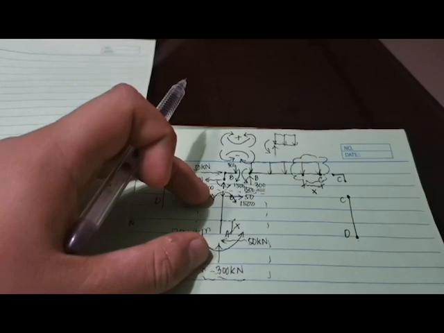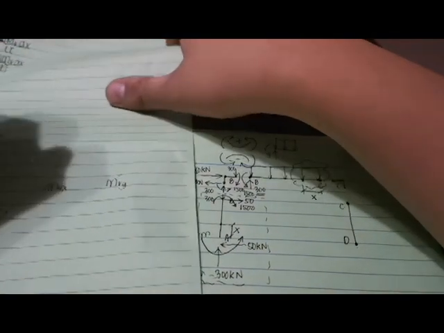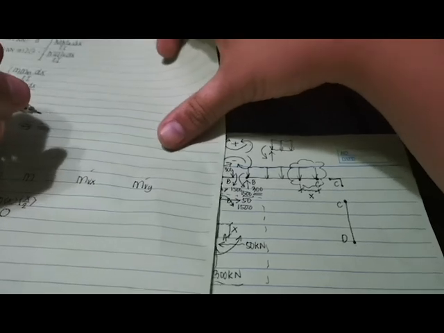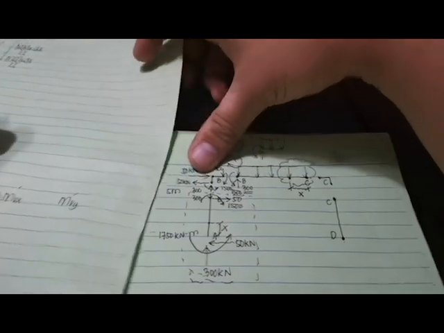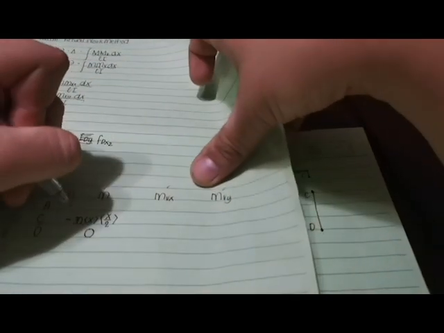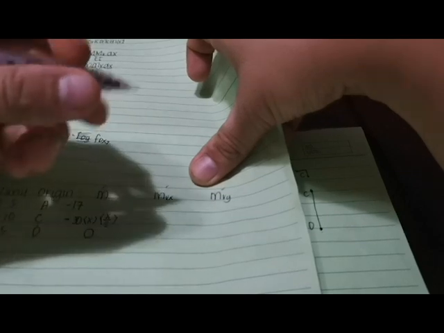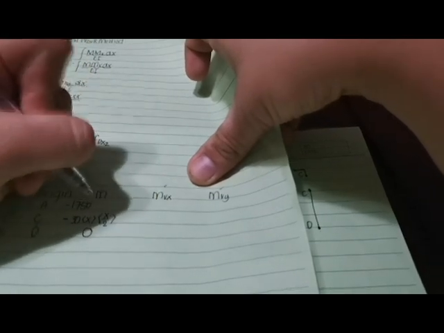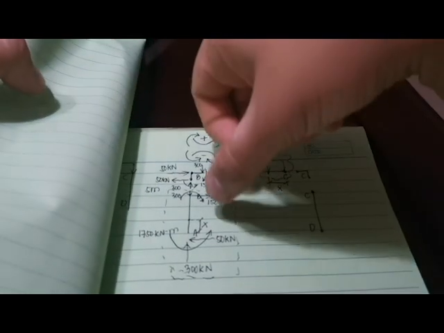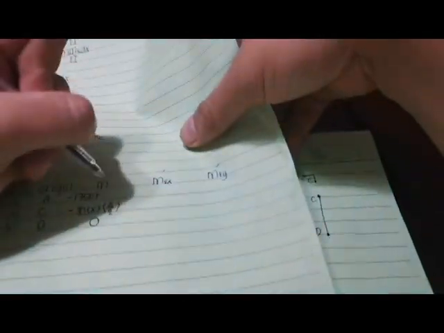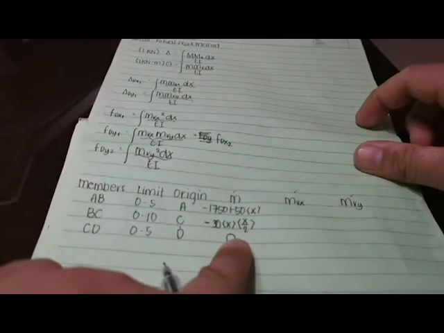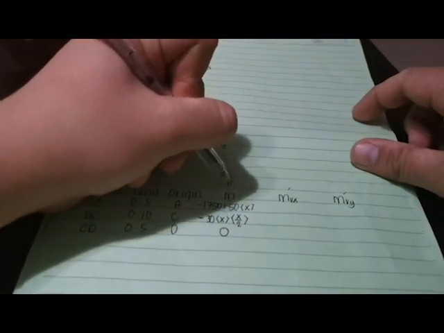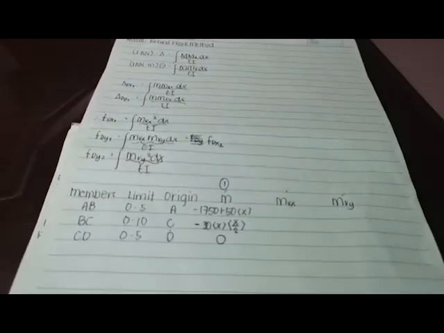So therefore, your moment at member AB starting from point A is negative 1,750 plus 50 multiplied by X. Okay, so now your moment equation at your frame number 1 is now complete.